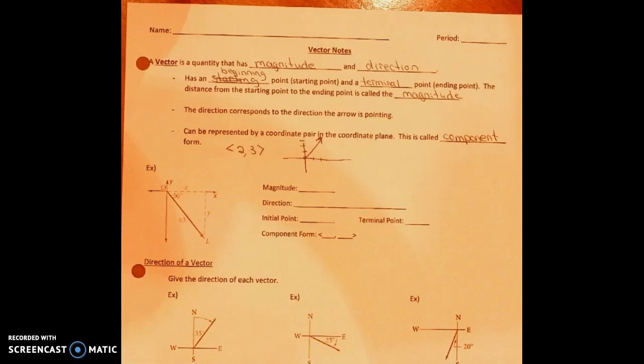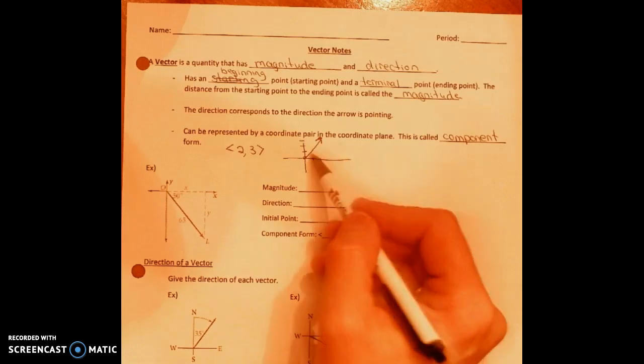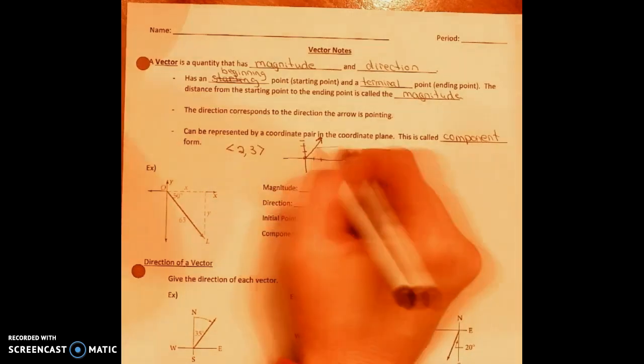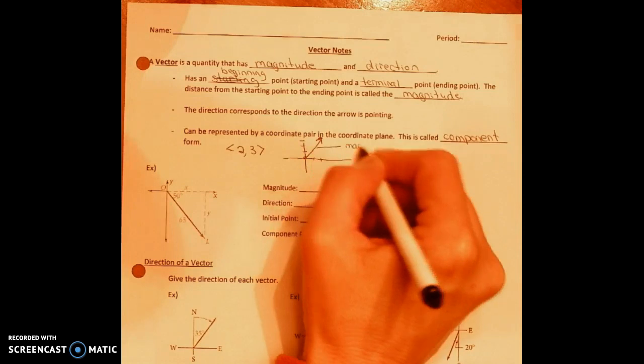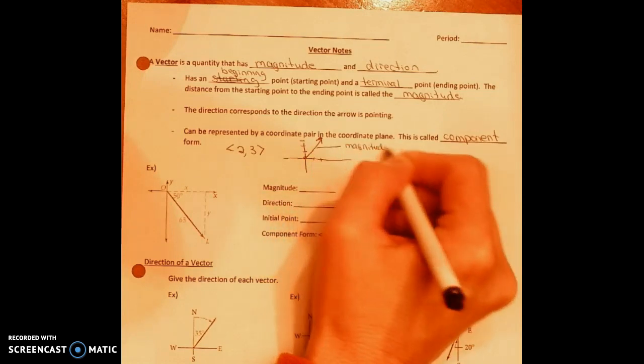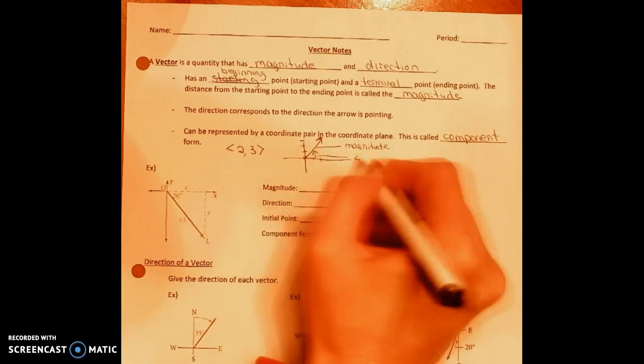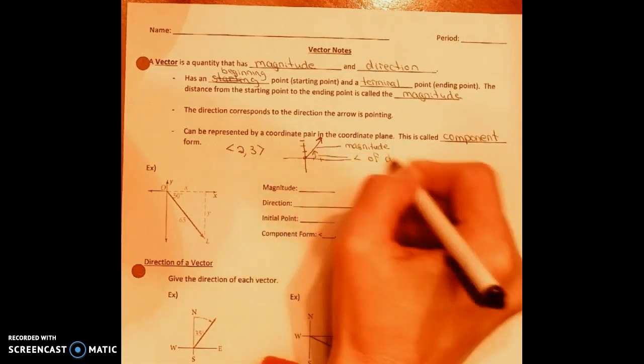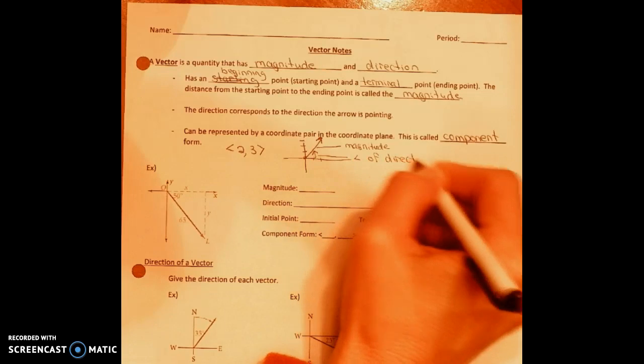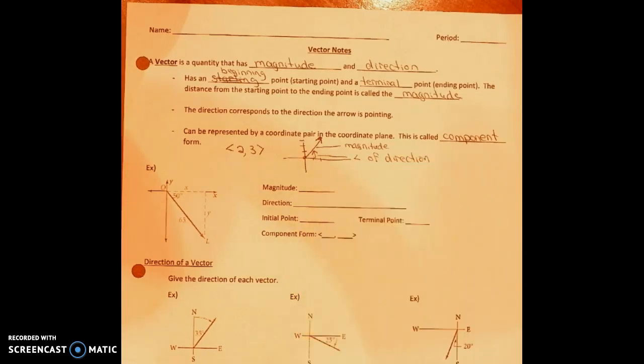In a second, we'll talk about how we find that length. Again, that length is called the magnitude. And this angle here is called the angle of direction. There's a couple different ways we can express that angle.